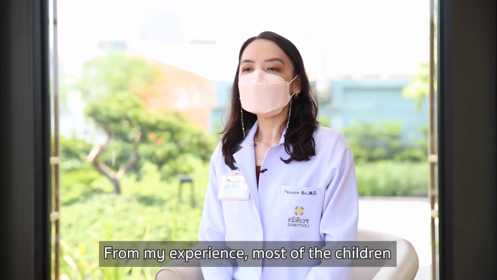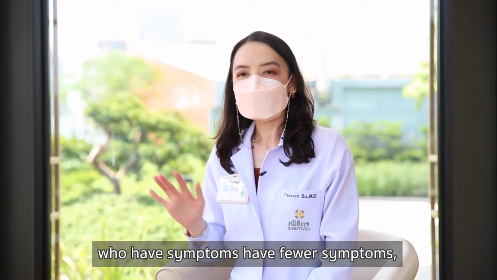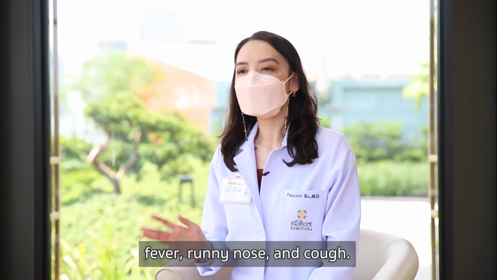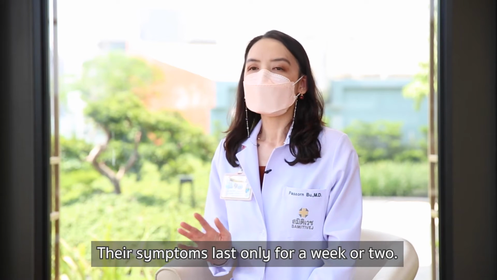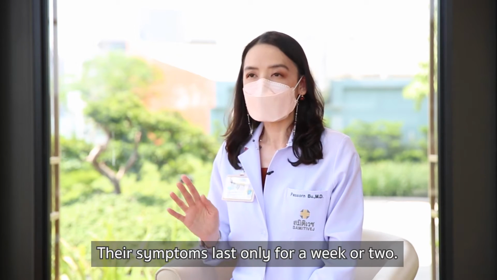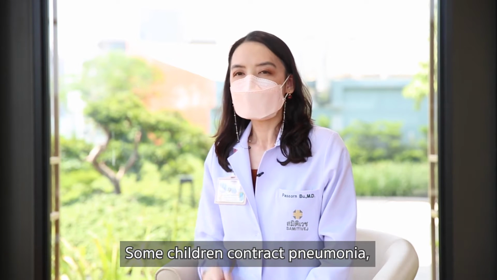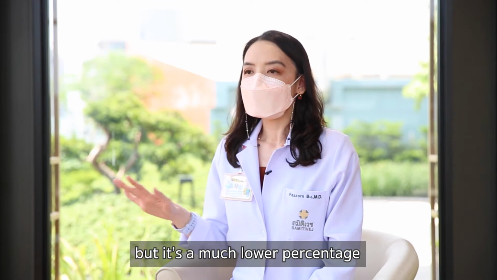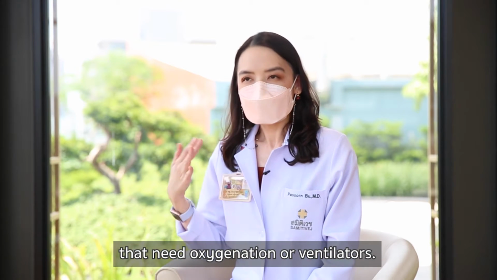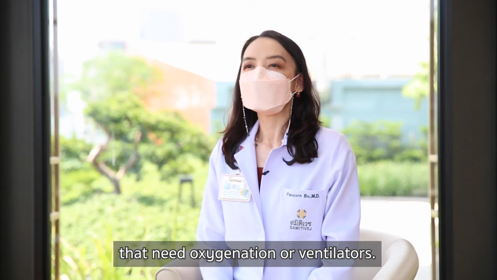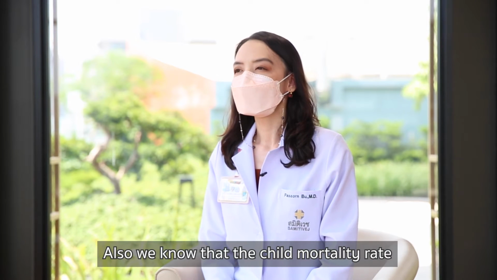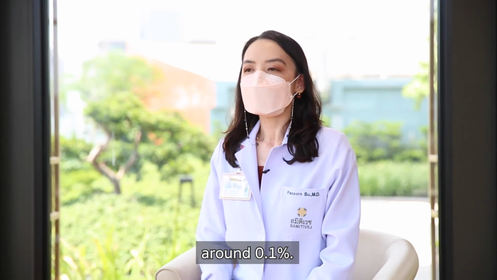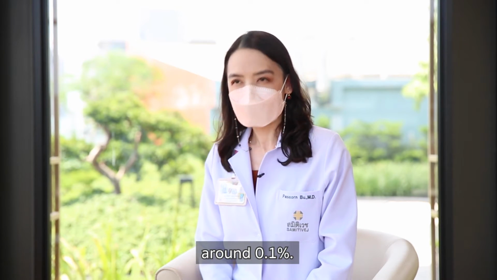From my experience, most of the children who have symptoms have mild ones, more like a common cold: fever, runny nose, cough, and the symptoms last only a week or two. Some cases have pneumonia, but a much smaller percentage need oxygen or a ventilator. And we found that the mortality rate across the world is very low, around 0.1%.